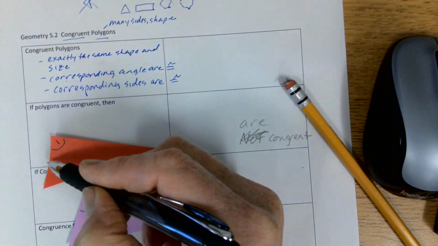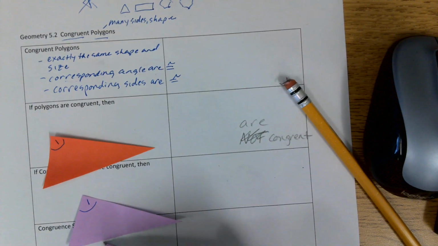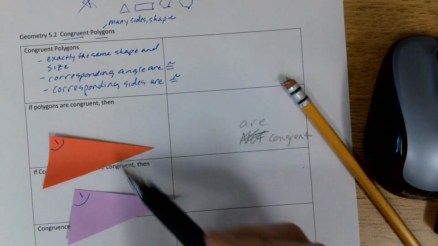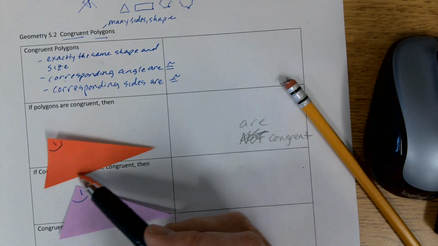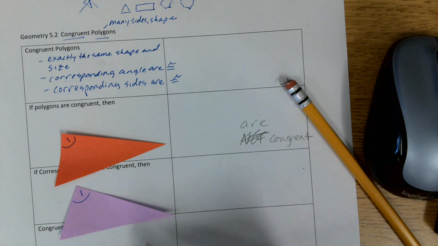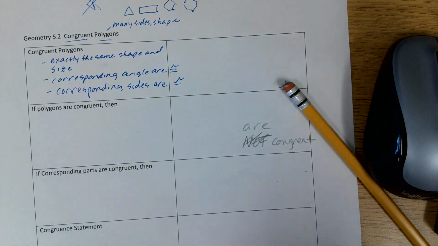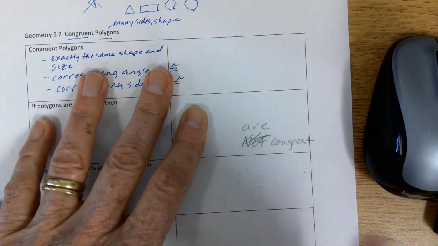Corresponding sides are congruent. Okay? So this side has the same length as this side. This side has the same length as this side. This side has the same length as this side. All the corresponding angles and corresponding sides are congruent. Okay, let me erase.